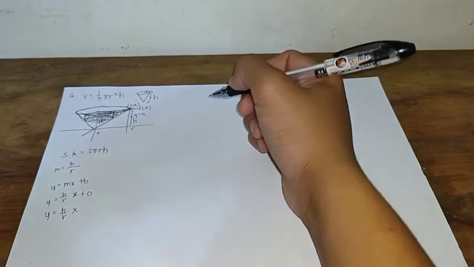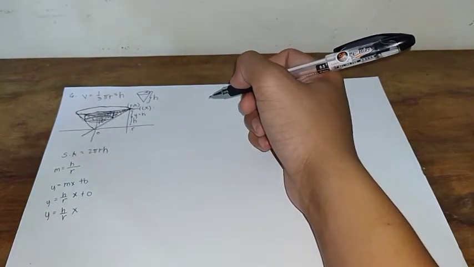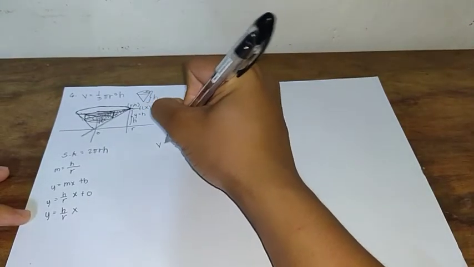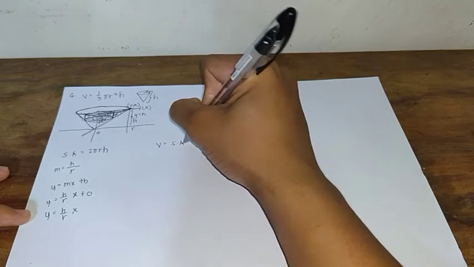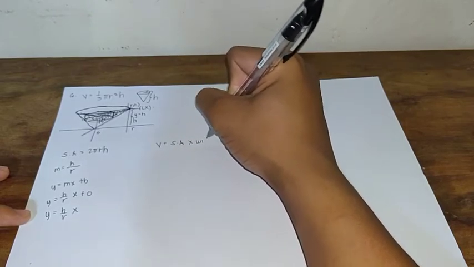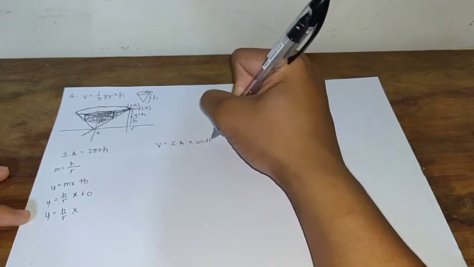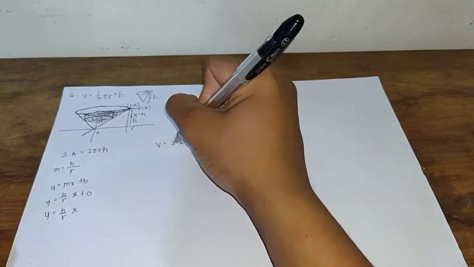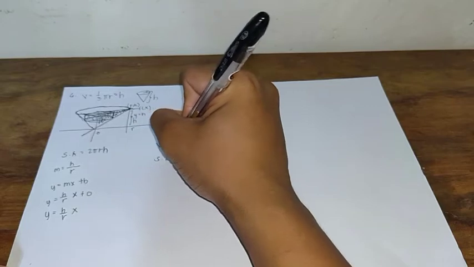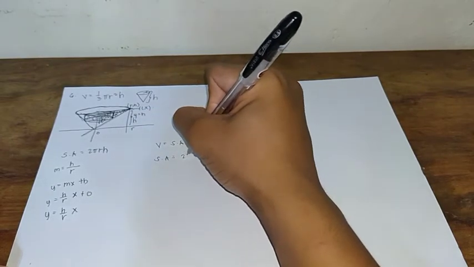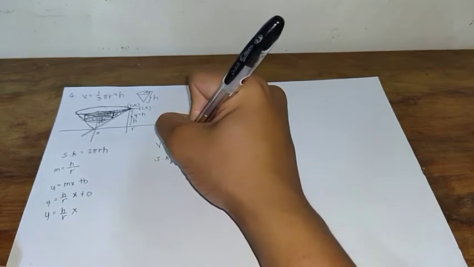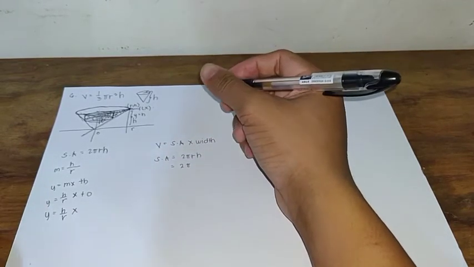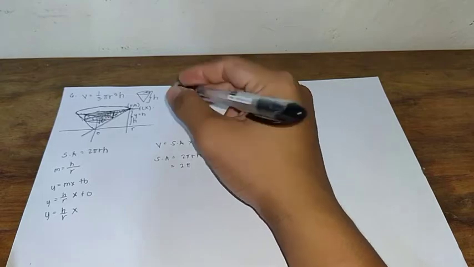Sa paggamit ng shell method, ang pagkuha sa volume is volume equals surface area times the width. Pero first, kailangan nating makuha yung mga values ng surface area. So, surface area is equal to 2 pi r h equals 2 pi, then yung equivalent ng r is yung x.